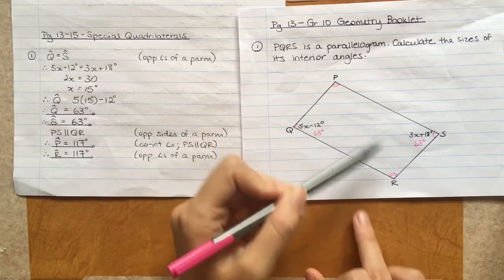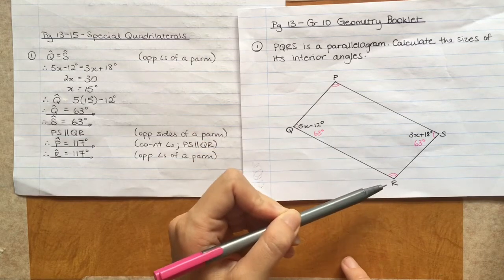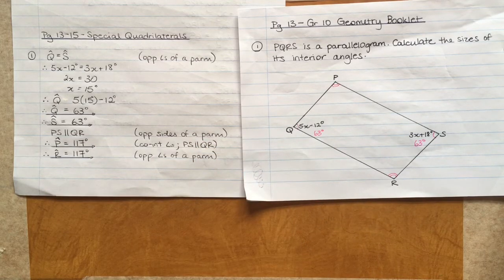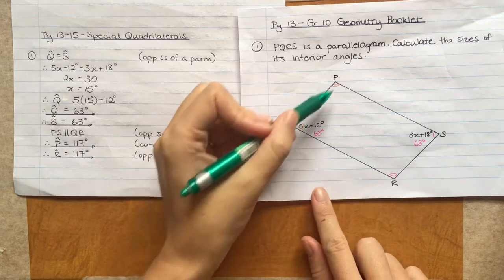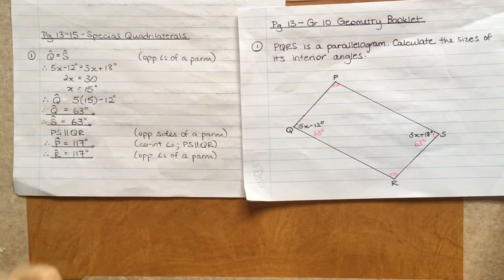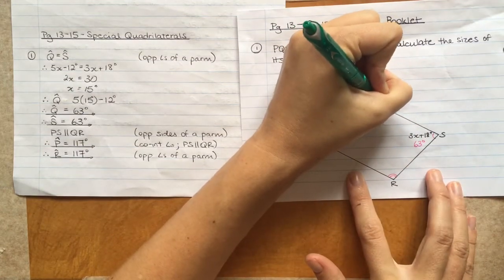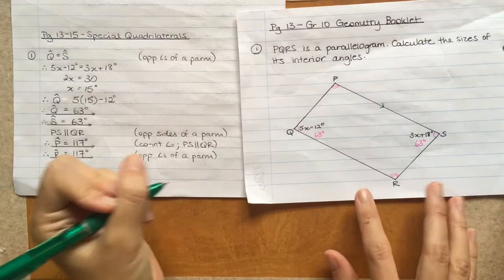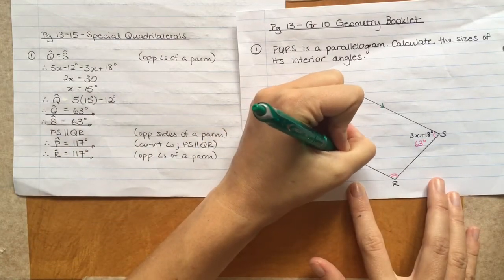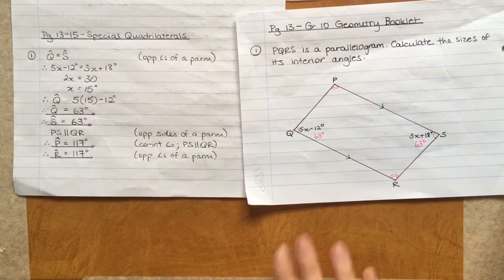Now, to figure out what P and R are, I need to use another property of the parallelogram because I know that these are co-interior, but I haven't stated which angles are equal. So I'm going to use which sides are parallel. Okay, so I'm going to use PS parallel to QR.